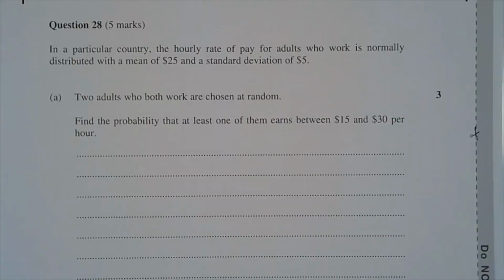Question 28. In a particular country, the hourly rate of pay for adults who work is normally distributed with a mean of $25 and a standard deviation of $5. Part A. Two adults who both work are chosen at random. Find the probability that at least one of them earns between $15 and $30 per hour.